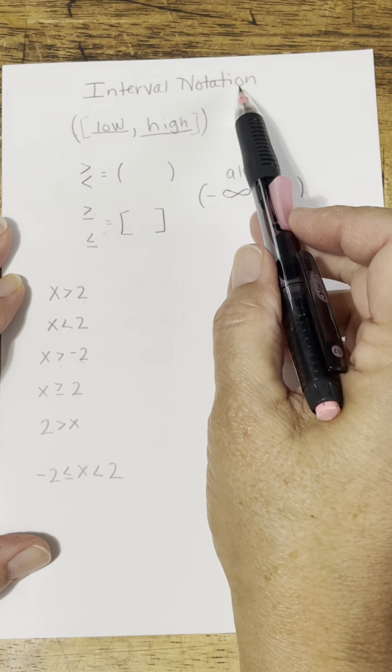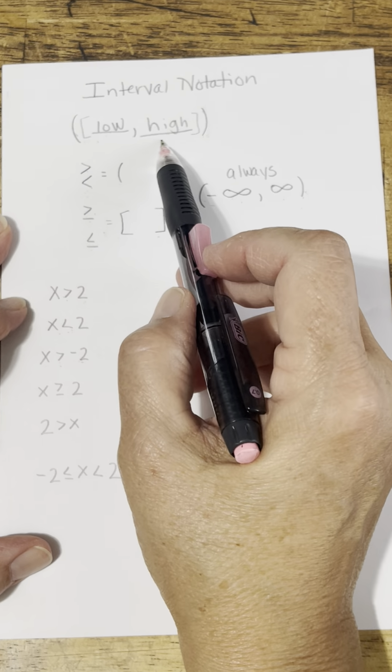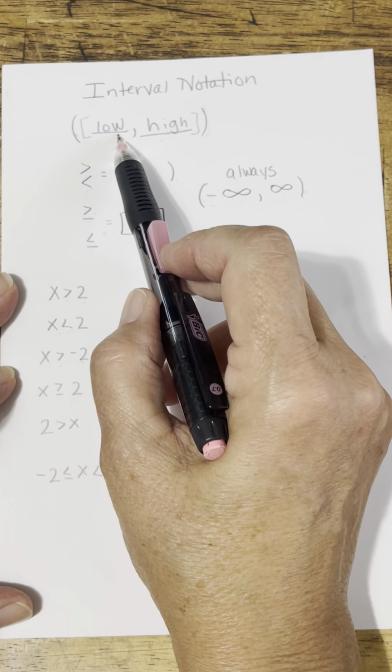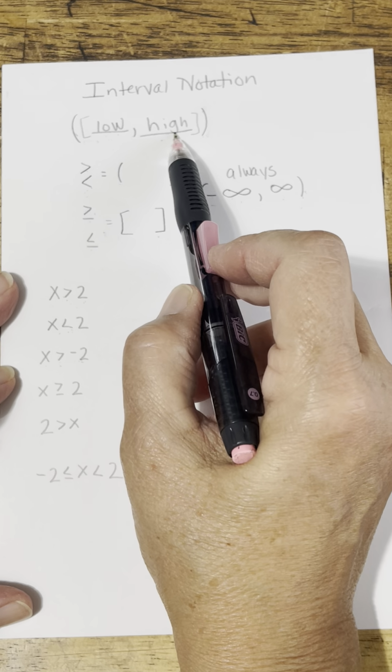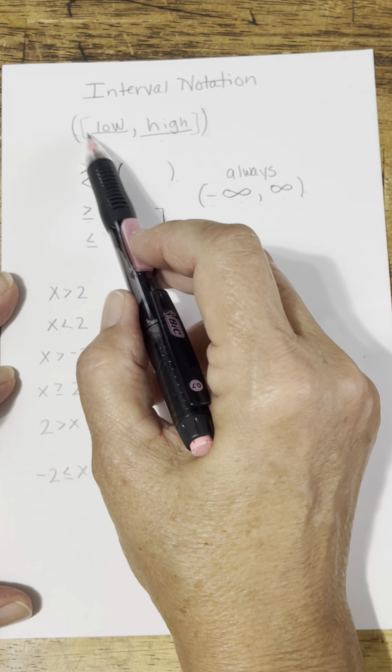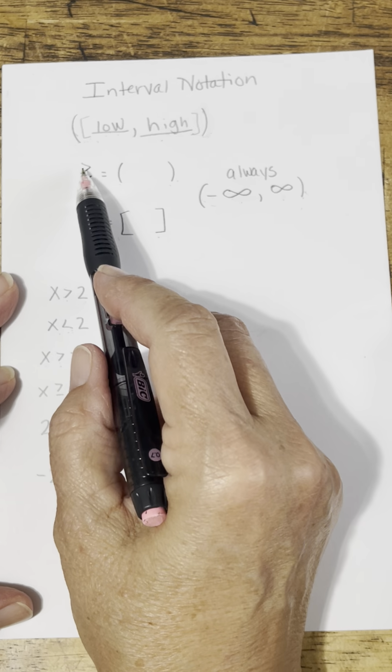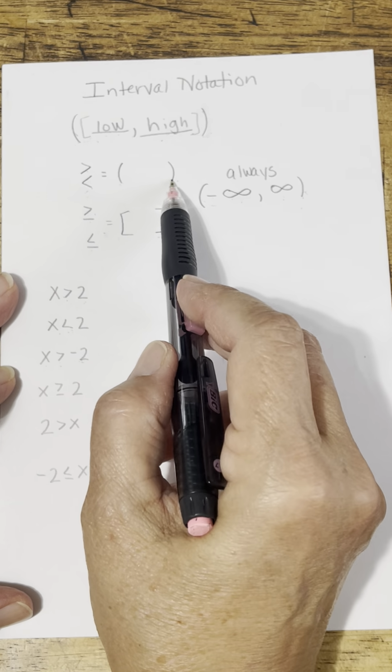Understanding interval notation. This is just a way to describe the answer to your inequality using two numbers. You put your low number on the left, your high number on the right. Now you're either going to have a bracket or a parenthesis on either side. If you just have greater than or less than, you're using parentheses.